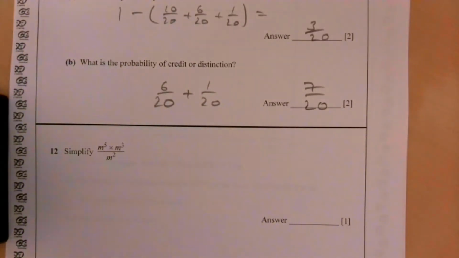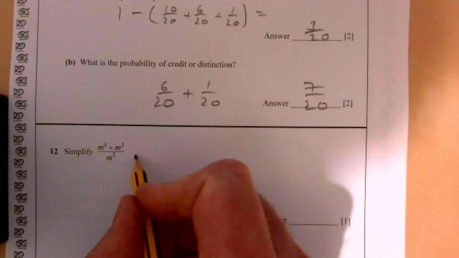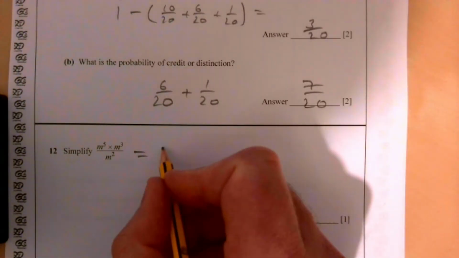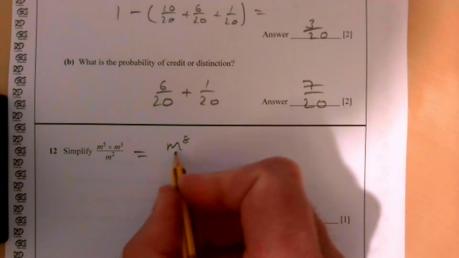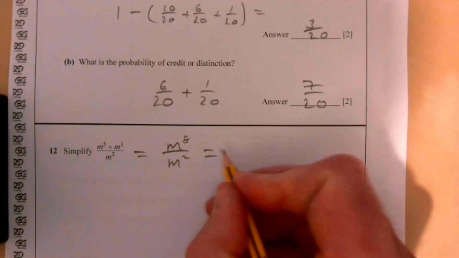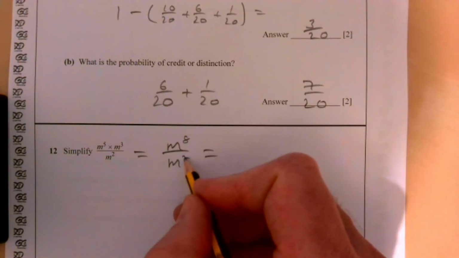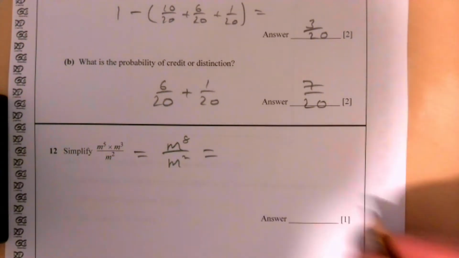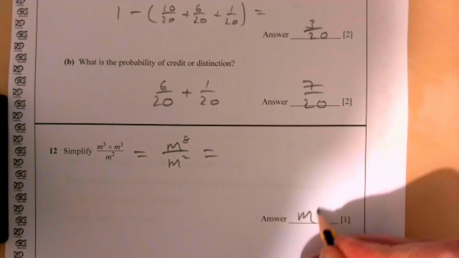Question 12, simplify m to the 5 multiplied by m cubed. A bit of working out for this. We would like to say that's m to the 8 divided by m to the 2. And then remember, we're subtracting here. Please don't divide those two powers, you subtract them, and it gives us then m to the power of 6.